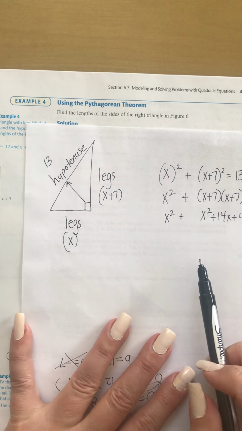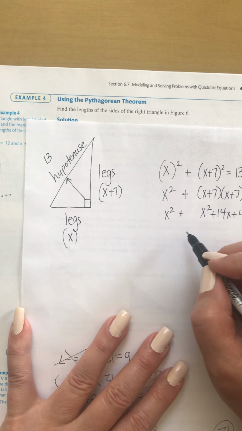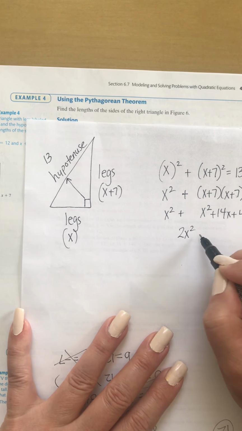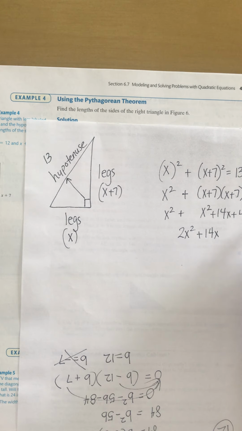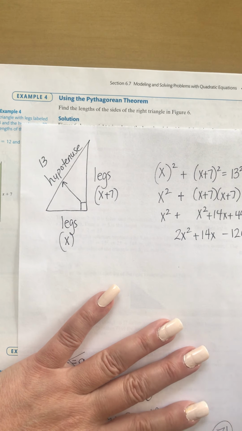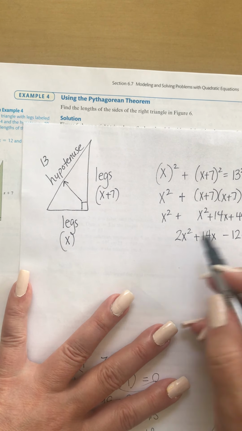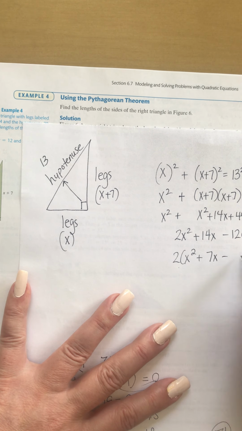So we want to collect like terms, and we want to get a 0 on this side. So x squared plus x squared is 2x squared. If I subtract 169 from 49, I get negative 120. And now I see that I have a 2 I could take out, a GCF. Okay.